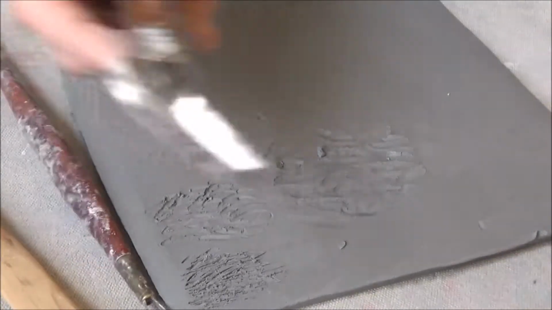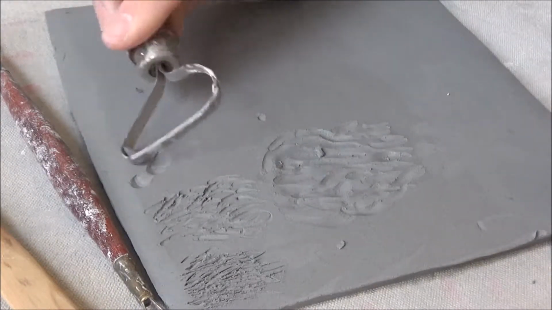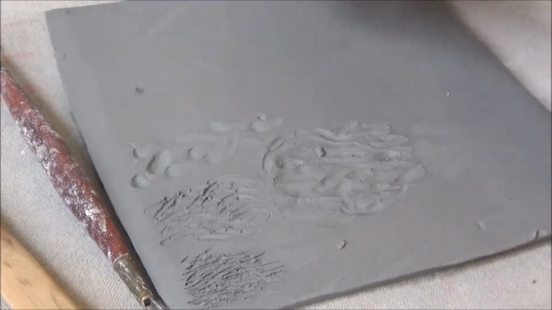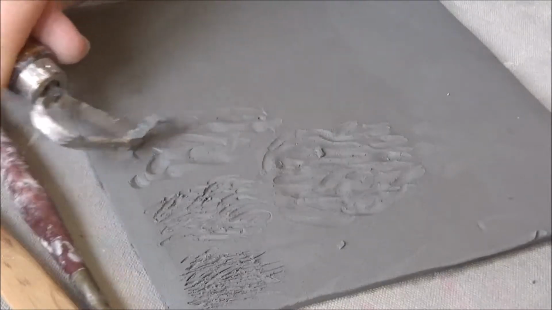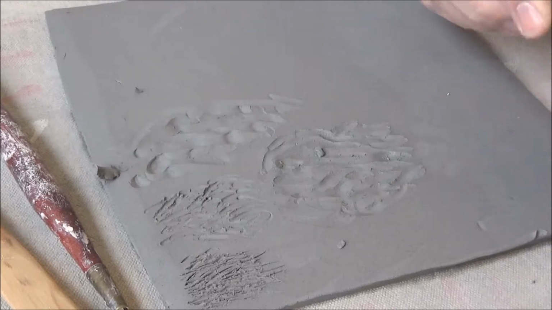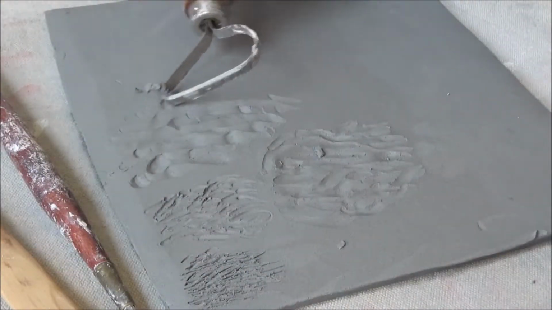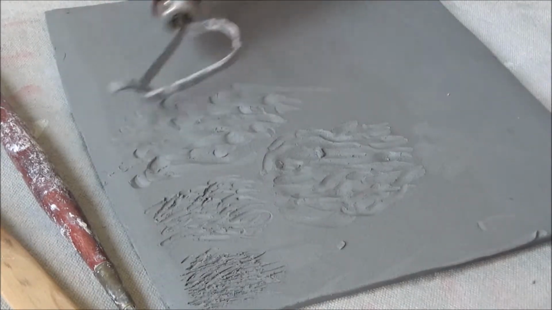And I can also, of course, use my large loop tool to create great textures. And there's really no way to do this perfectly. It's one of those things where you just have to be an artist.